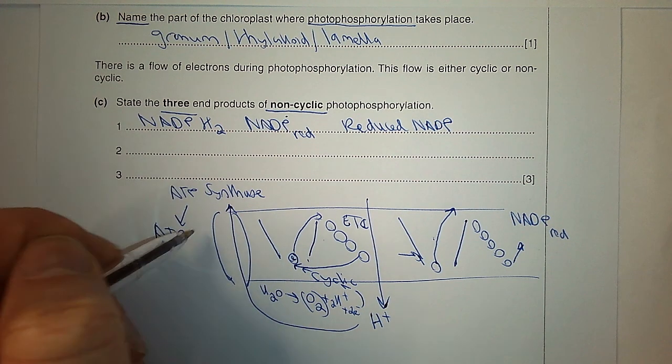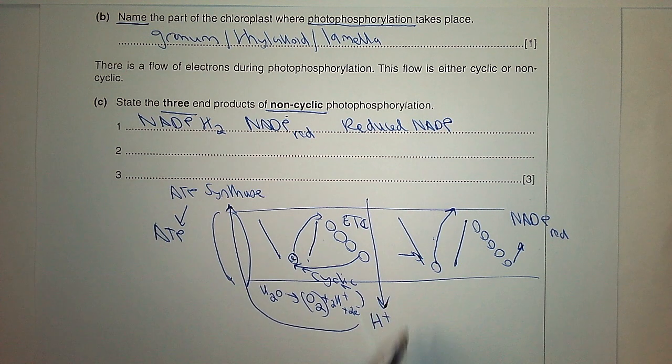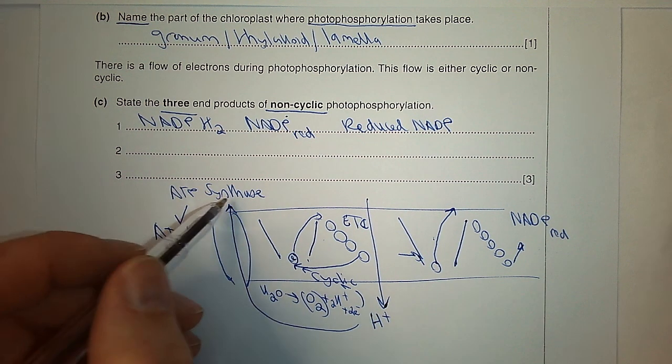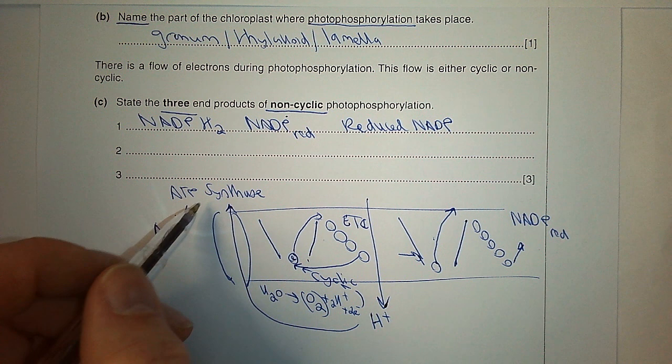Second product is the hydrogen ions that are pumped through into the thylakoid space, then travel through ATP synthase by chemiosmosis, and they cause ADP to be phosphorylated into ATP. So we are producing ATP.